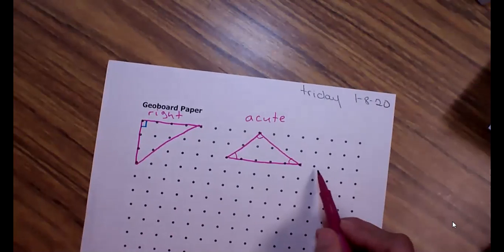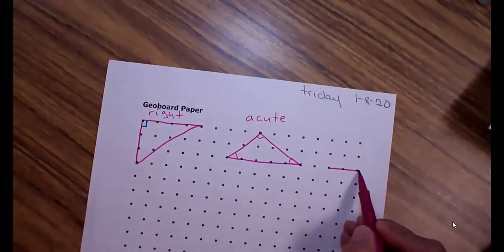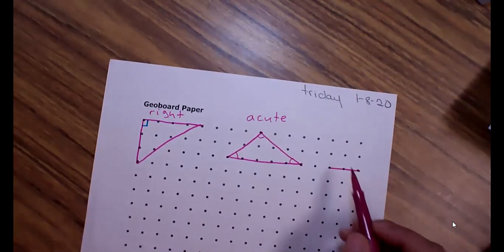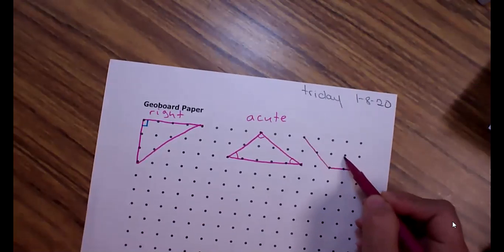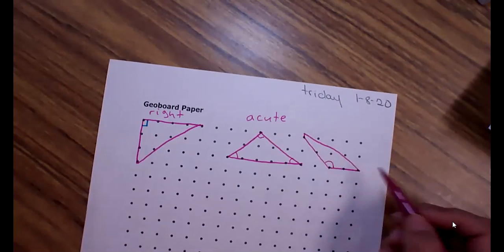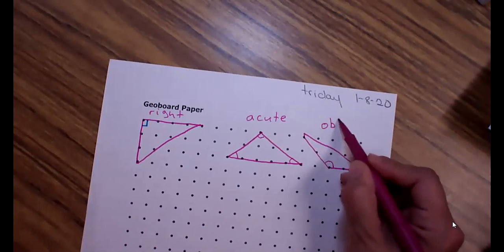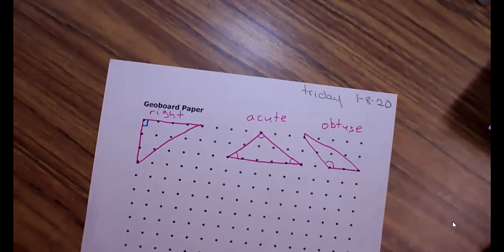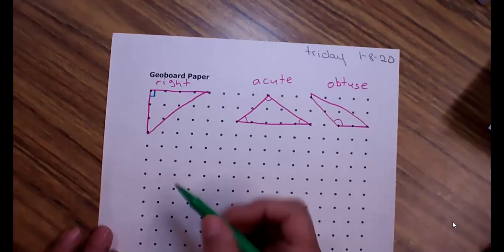Now the last one's going to be a little wider because I have to do the obtuse triangle. So I'm going to start with my bottom line. I'm going to go wide, and then I'm going to connect it. Here is where I have my obtuse angle, and I only have one. So this is going to be an obtuse triangle. I told you we had other names for triangles, and I'm just going to go over them right now.